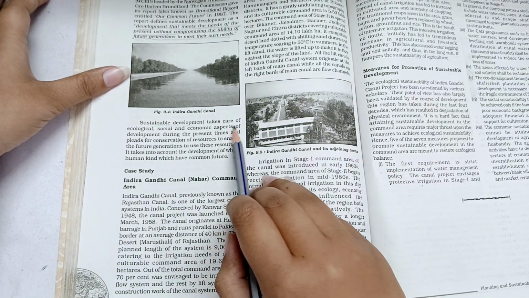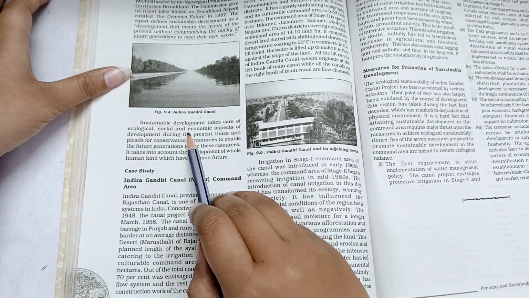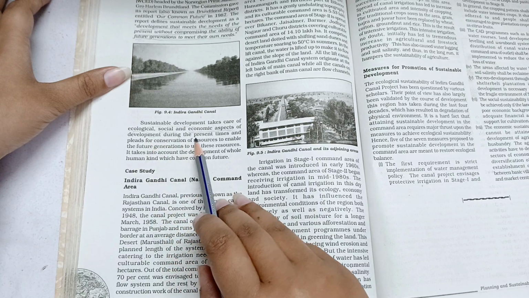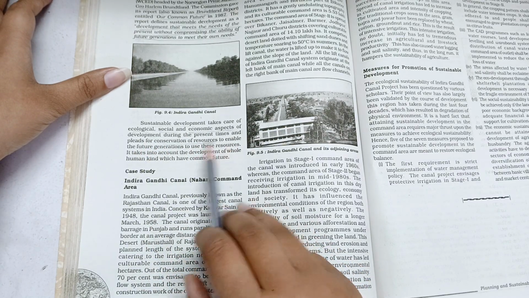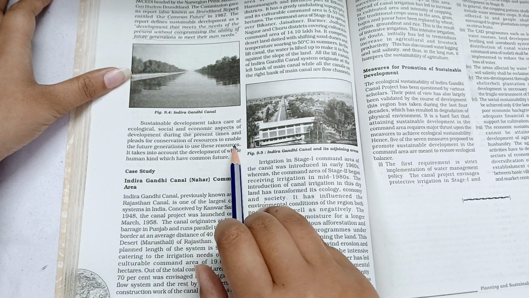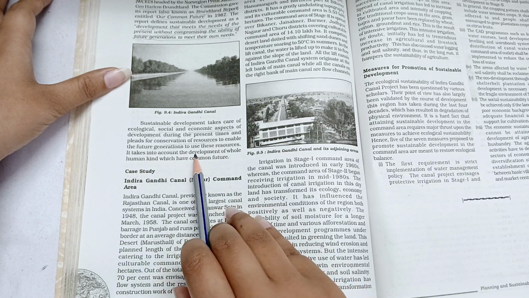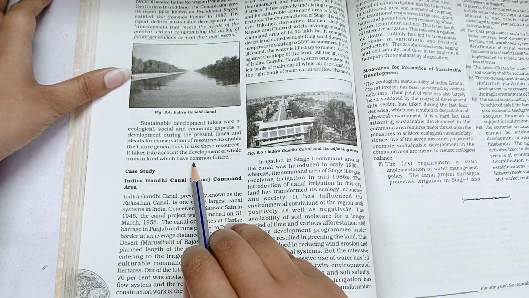Sustainable development takes care of ecological, social, and economic aspects of development during the present times and pleads for conservation of resources to enable the future generation to use these resources. It takes into account the development of whole humankind, who have a common future.